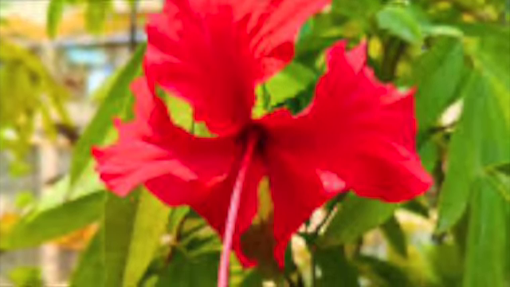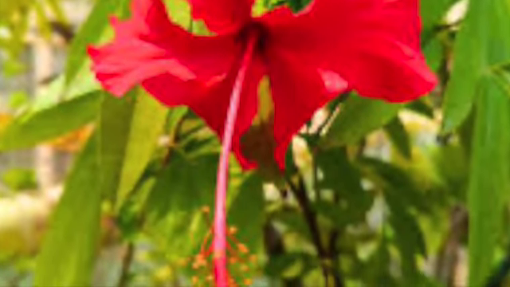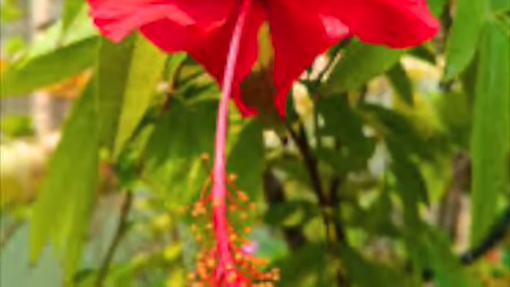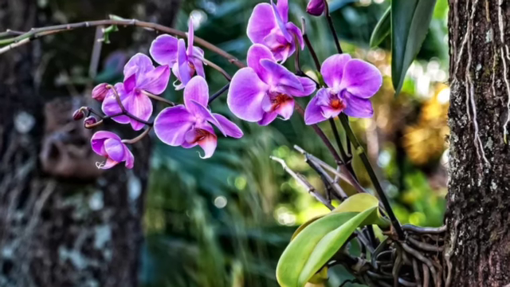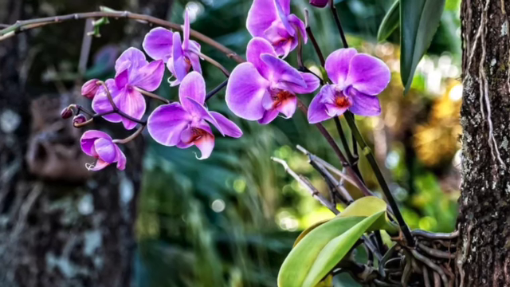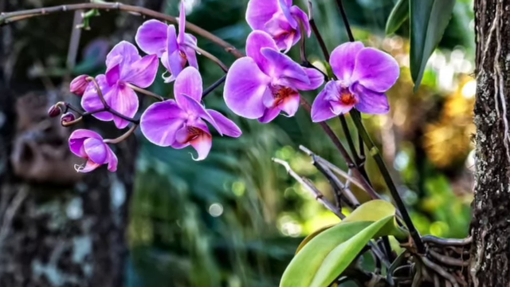By contrast, tropical angiosperms have thin, broad leaves that maximize photosynthesis in warm, humid environments. Some, like orchids, grow on trees to access better light in dense jungles.